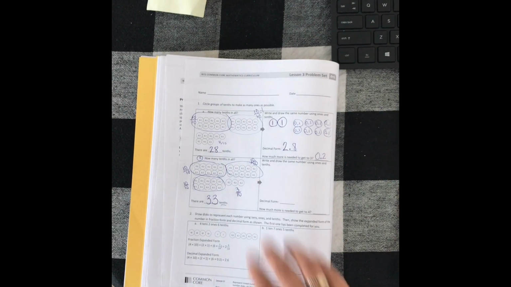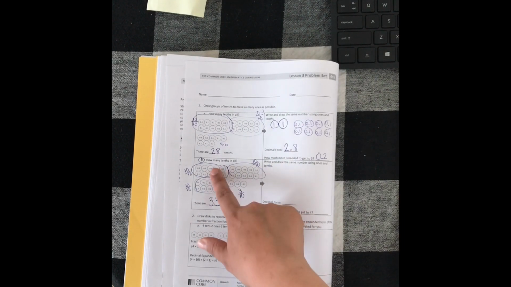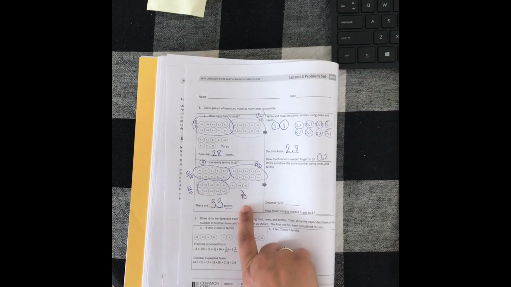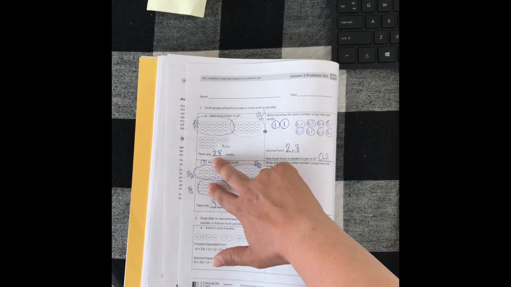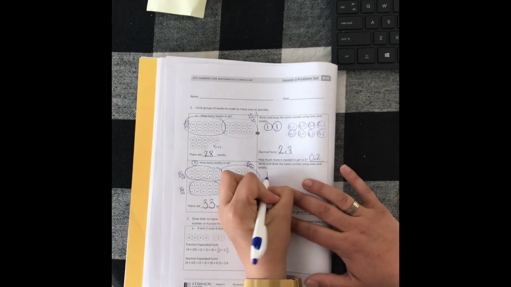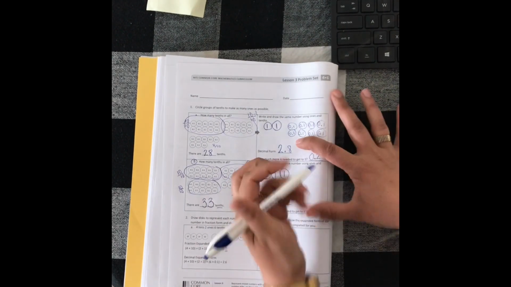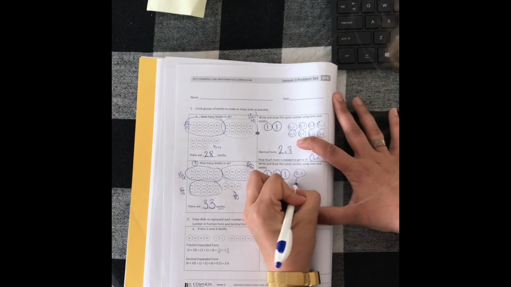Let's take a closer look. You should have had 10 tenths, 10 tenths, 10 tenths. So we made 3 groups, and then we had 3 tenths left over. In total we had 33 tenths. I'm going to convert these groups into one whole. So 1, 2, 3, and then I have 3 tenths left over.